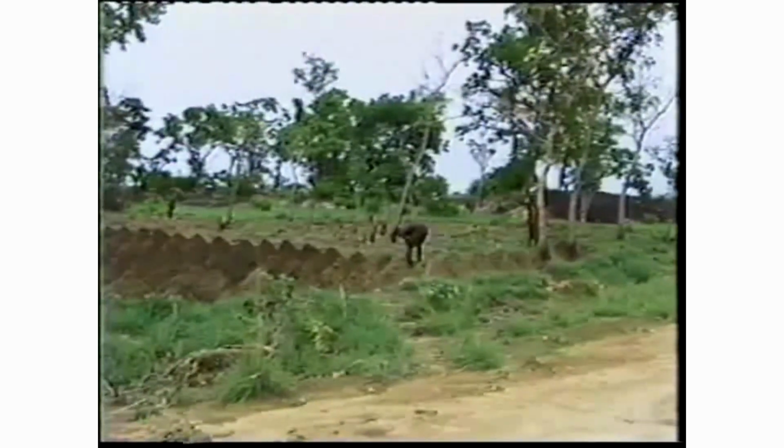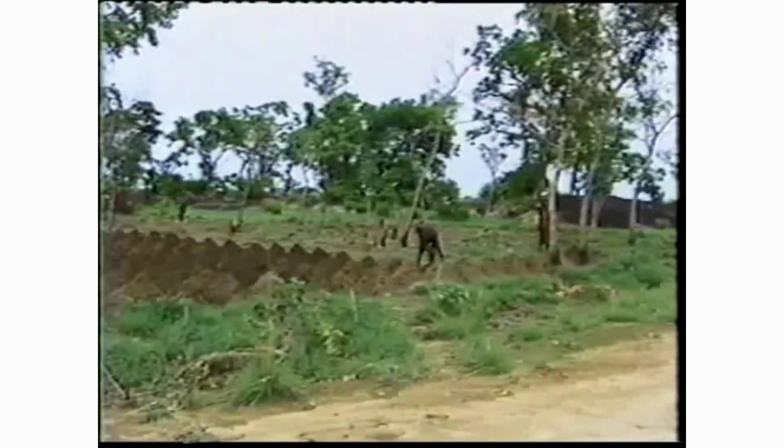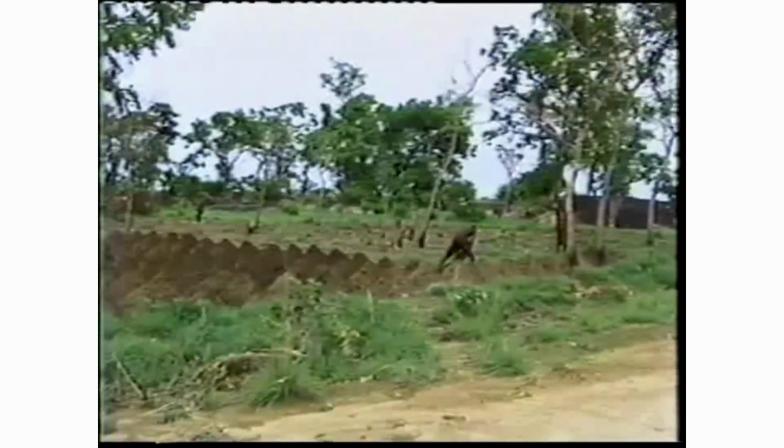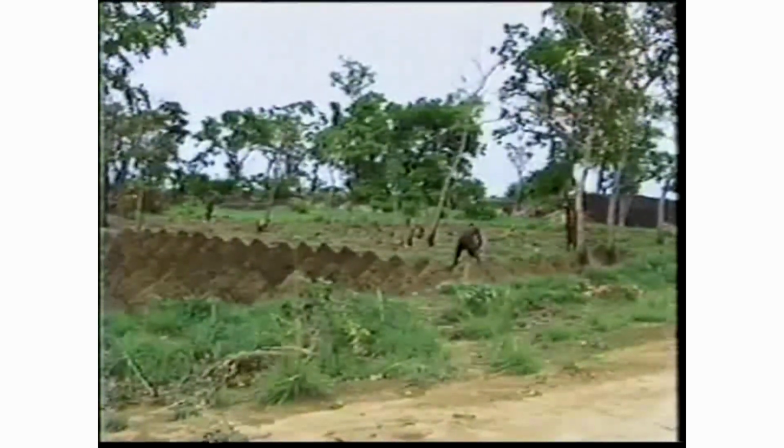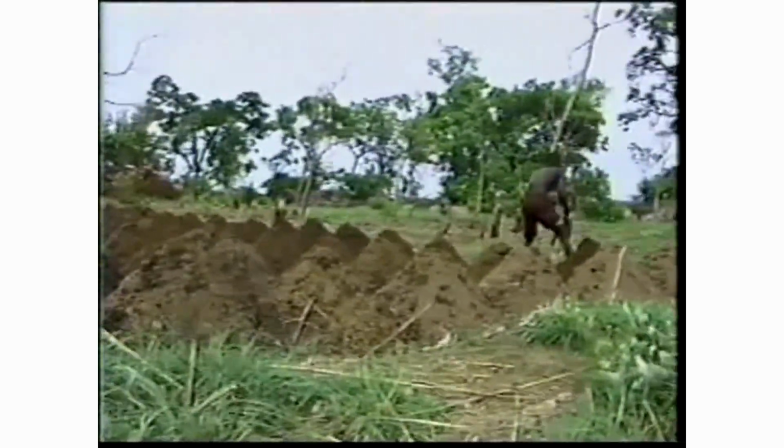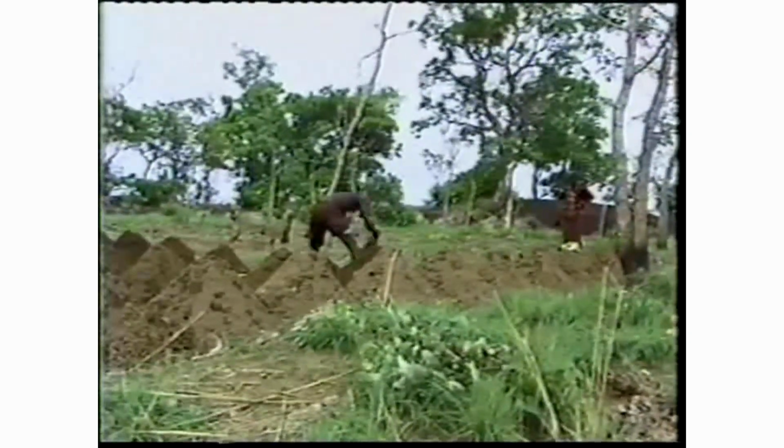The fact is, though, that this contraption is a pretty efficient tool for turning over local soils, especially in places where plows and oxen are absent or hard to maintain. For generations, things like this have made subsistence possible for millions of people.